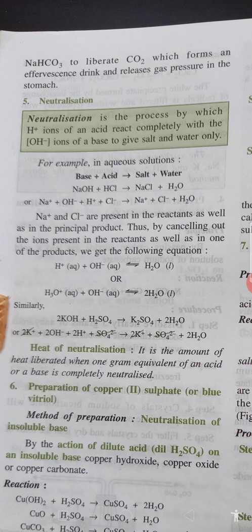So Na⁺ or sodium ion and chloride ion are present in the reactants as well as in the product. Thus, by cancelling out the ions present in the reactant as well as in the product, we get the following reaction, and this ionic reaction of even potassium sulfate is given.